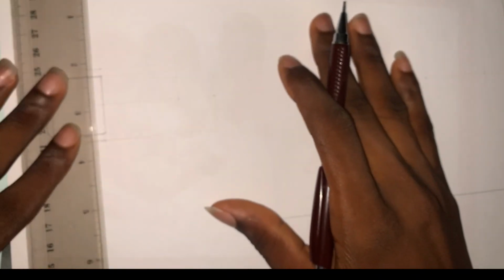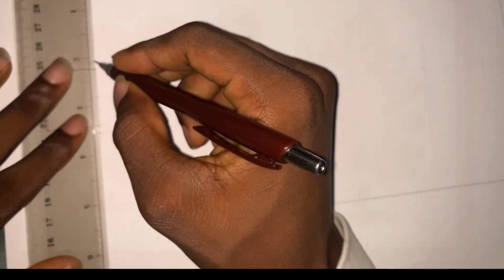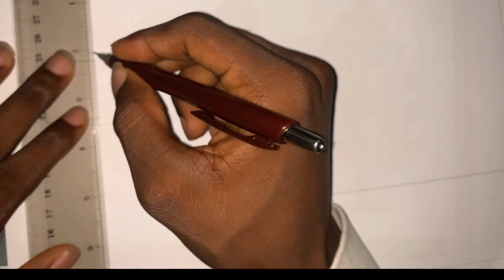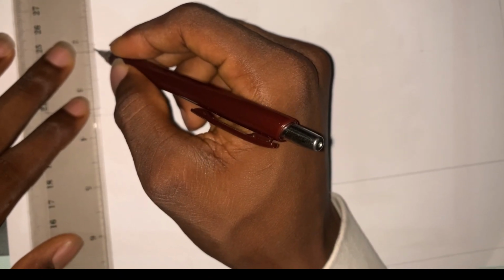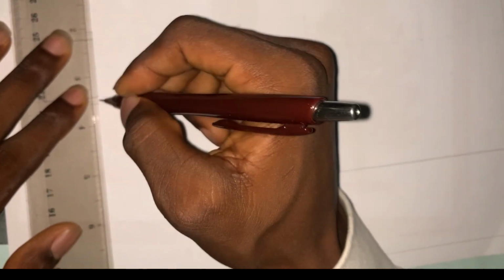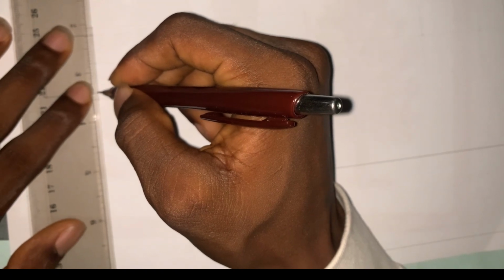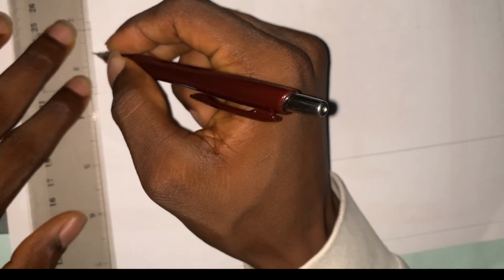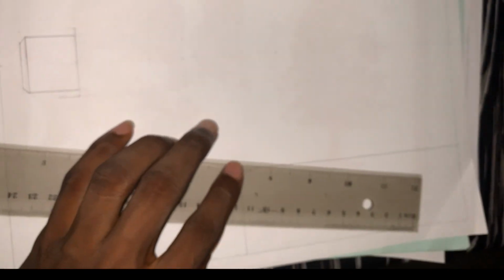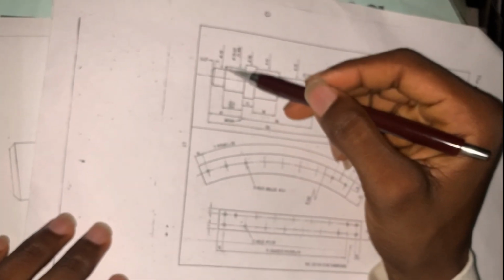Horizontal line. So now you can join those points together from here to this point. You join them together and also join the down part. So now you can join the two lines together. So now you've gotten this length from here to this place.